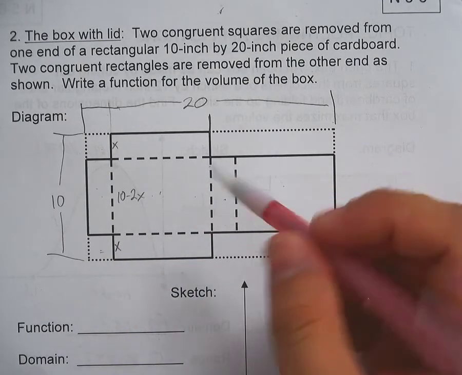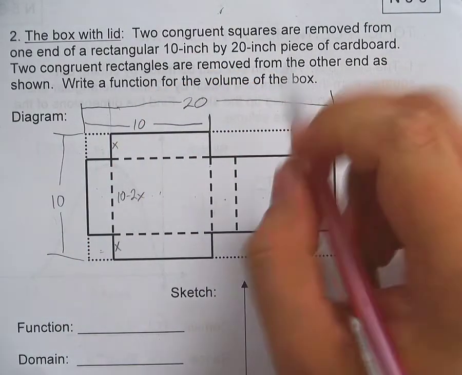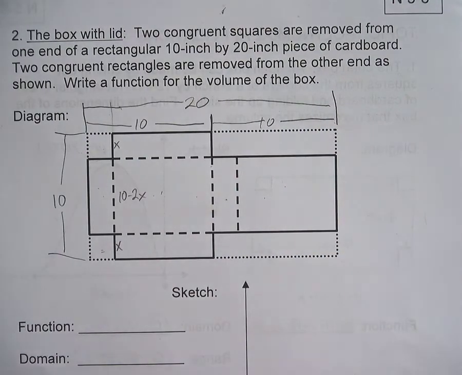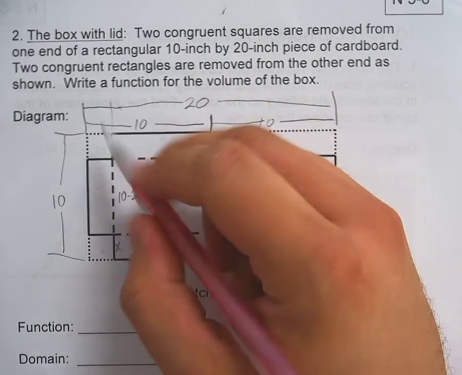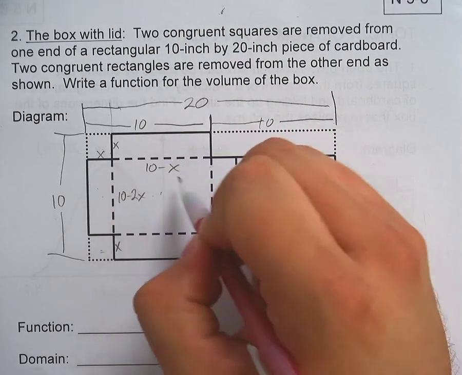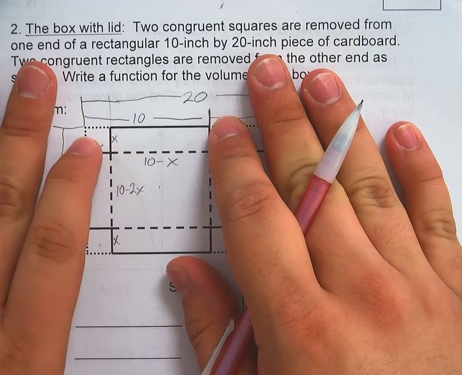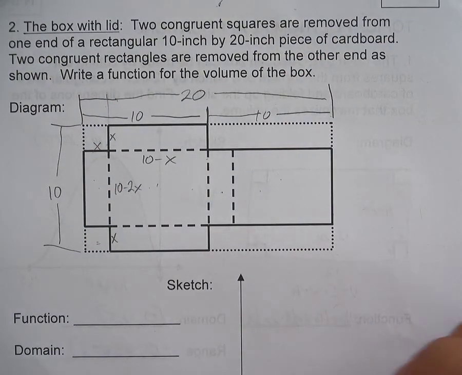So what's that going to do to me? Well, that makes this 10. If you cut your box directly in half, that's going to make each half of it 10, right? So that means this line is 10 minus one of the x's. I'm cutting one of the x's out of this chunk of 10 from here to here. I'm taking this length of x, taking it out of 10. So that's 10 minus x.